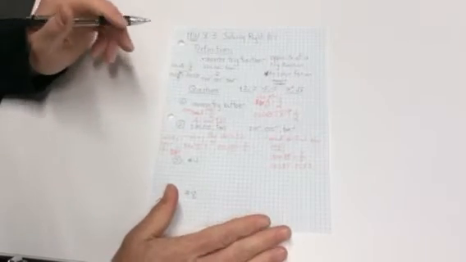Okay, so homework 8.3, solving right triangles. We've done the definitions. Let's look at the questions. We'll do 2 on this sheet, and I'll change sheets of paper here. We have to do 4, 8, and 14.